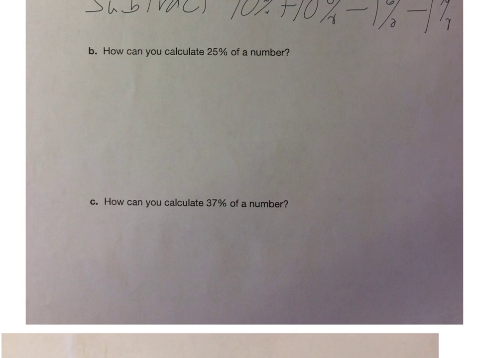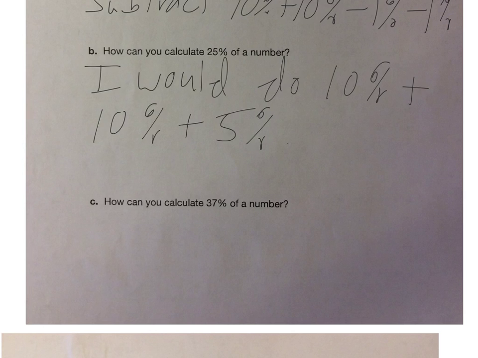How would you calculate 25% of a number? So for this one, I would do 10% plus 10% plus 5%. So I calculate 10%, and then I take half of that to get 5%. I'd add the 10% in twice to get 20, and then the 5 to get 25.